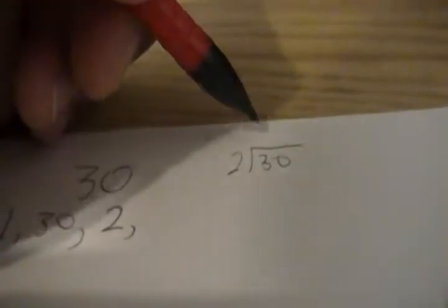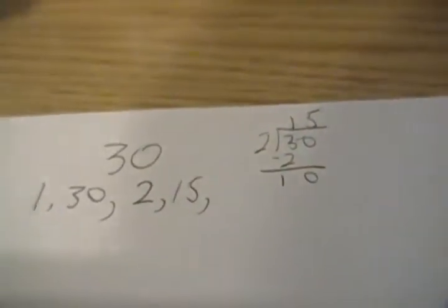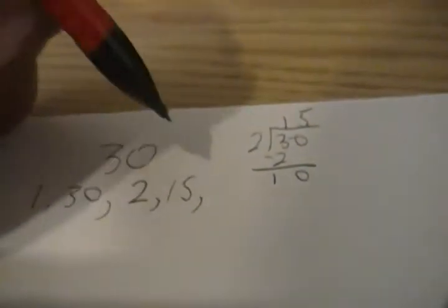30 divided by 2. So 2 goes into 3 once, minus 2, so bring down the 0 to make 10. And then 2 goes into 10, 5 times, so we get 15. Alright, so we have 2 and 15. Are there any other factors? Well, let's see here. Let's keep going.